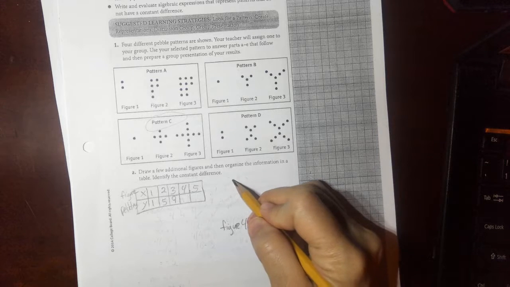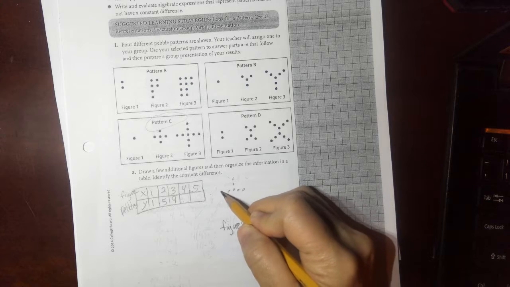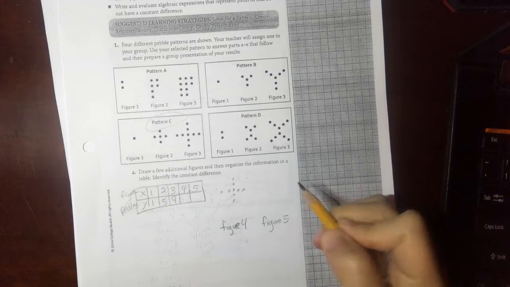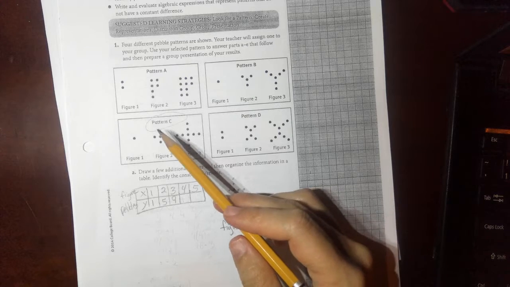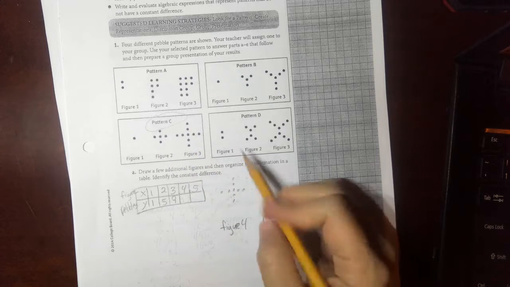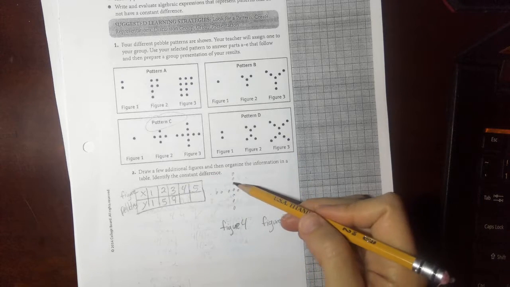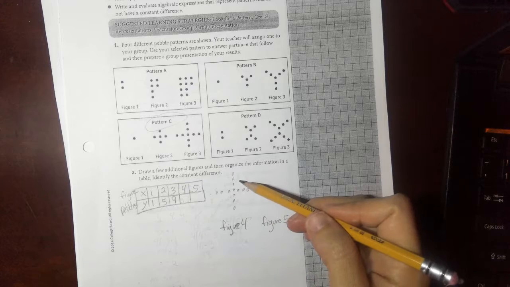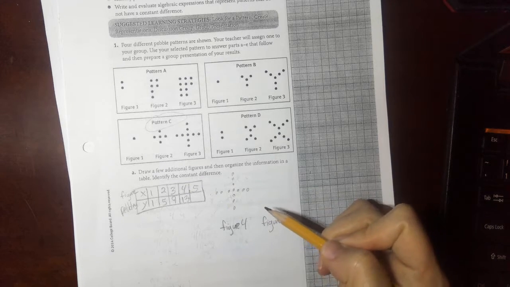If you notice, you can see that it adds 4 each time, so it adds 1 more to each end. So I'm going to add another one to each end. So that means that instead of it being 9, it's going to be 13 now. If you count, it's going to be 13.